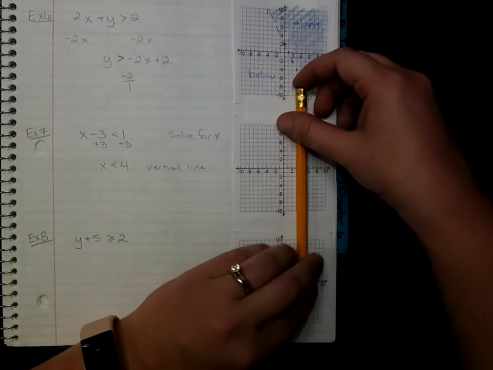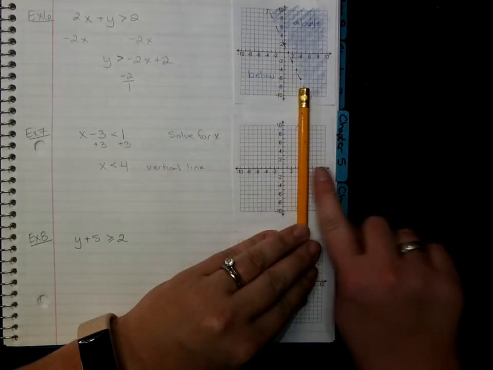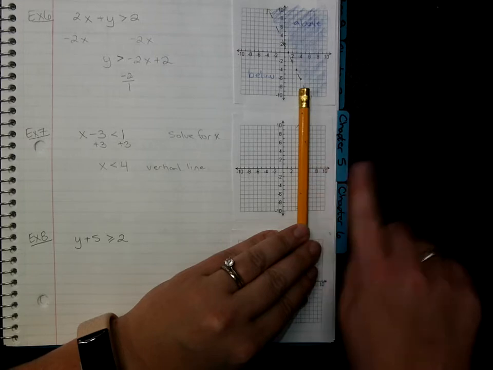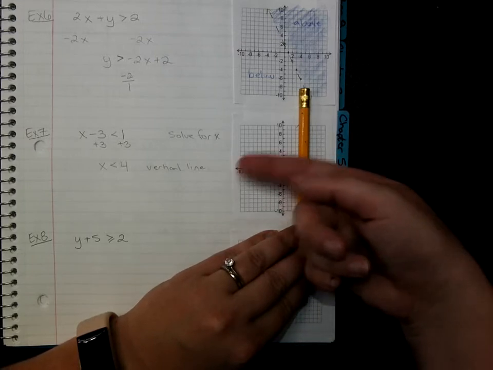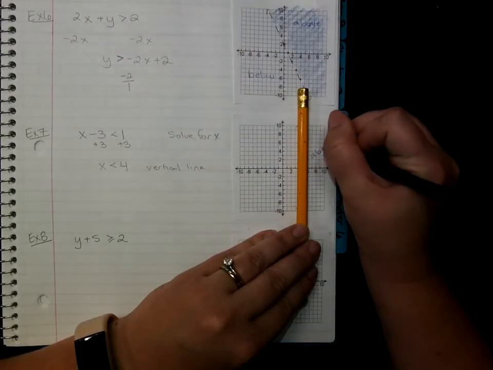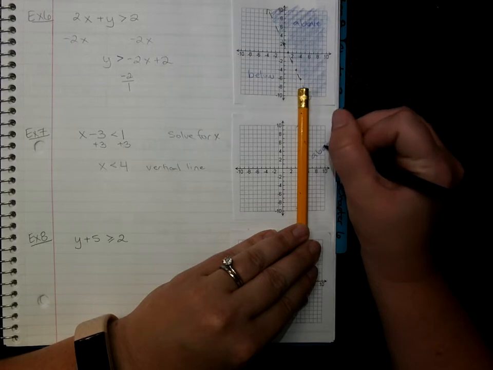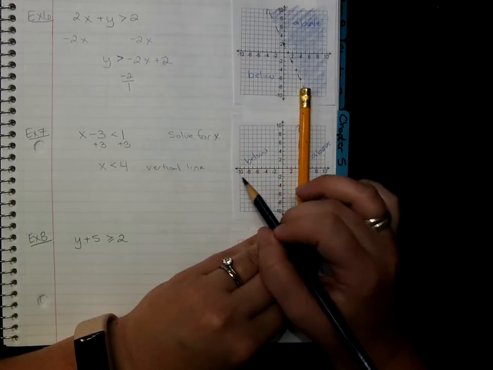Now above and below on a vertical line are just positive and negative. So to the right of a vertical line is bigger, and to the left of a vertical line is smaller. So the right side is considered above, and the left side is considered below. It's only based on the x values.